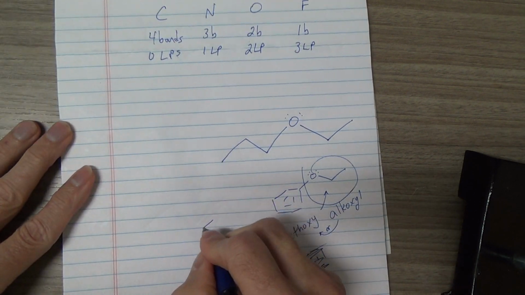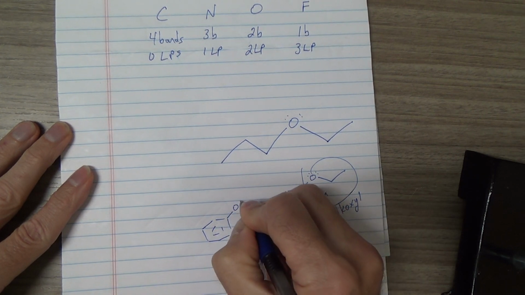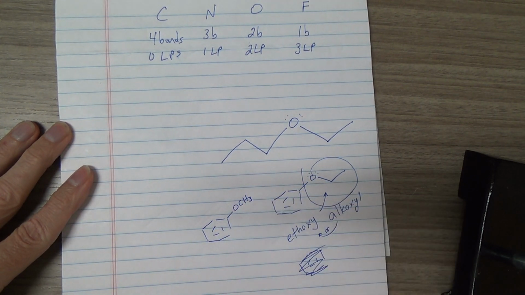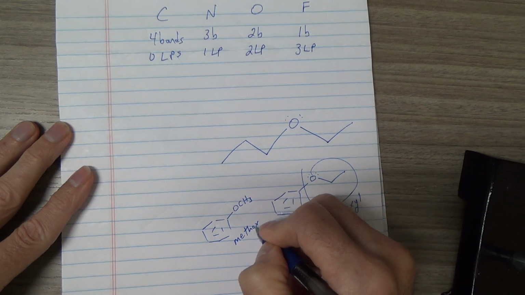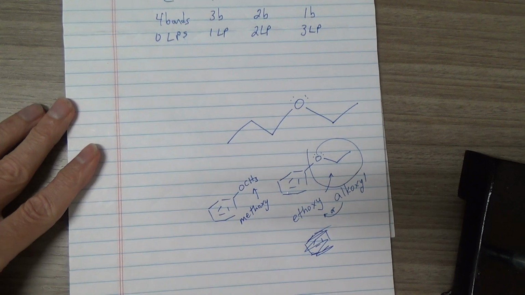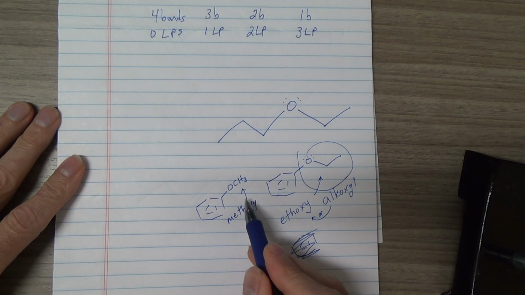And it's very common to see just an OCH3, and that would be a methoxy. We're just indicating the sort of alkyl group that's on the oxygen. Okay?